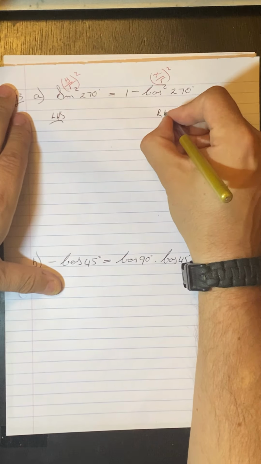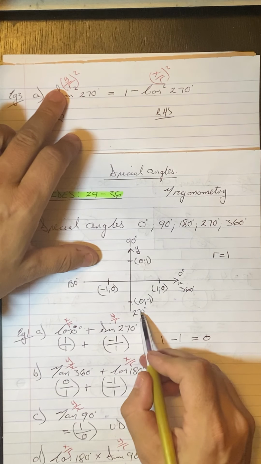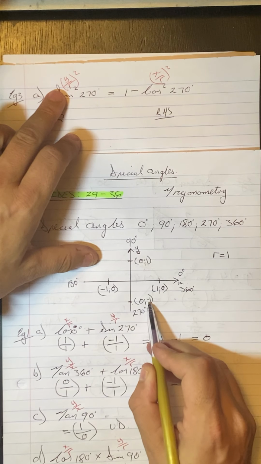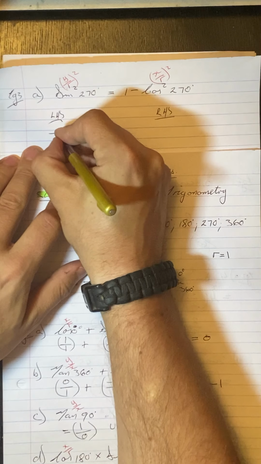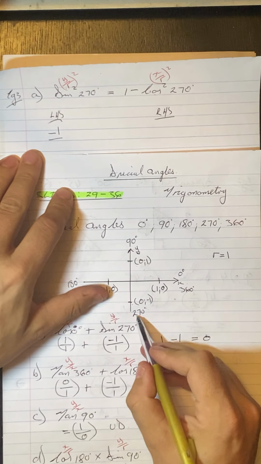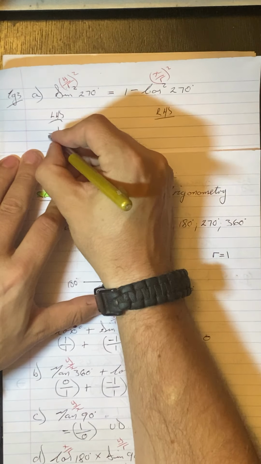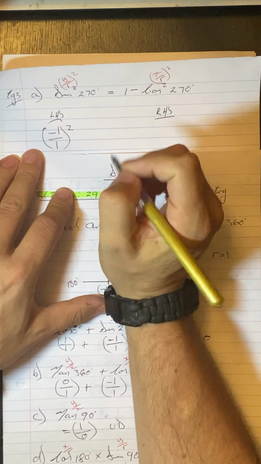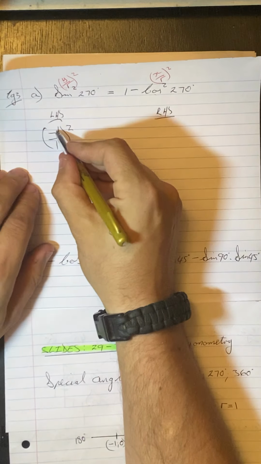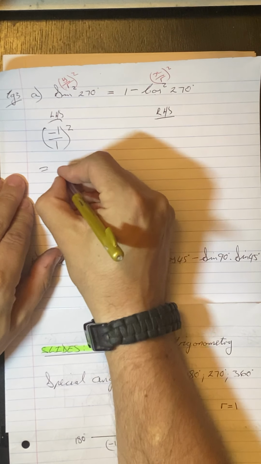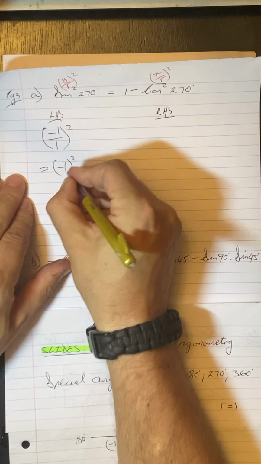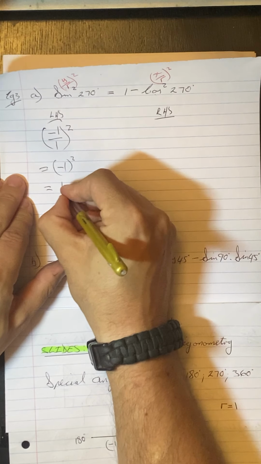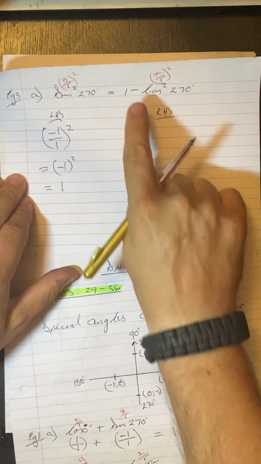Okay. So if we look at sine 270, now just going back to your other special angles here, we can see that sine is y over r. So at 270, our y value is minus 1. So we have minus 1 over, and our r value is 1. And that was squared. Okay, so I'm just going to work this out. So this is minus 1 divided by 1 is minus 1 squared. Minus 1 squared is 1.